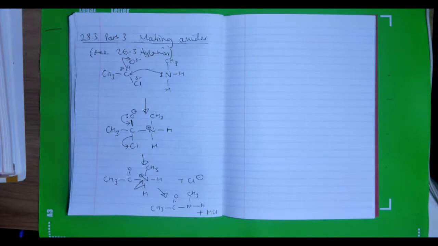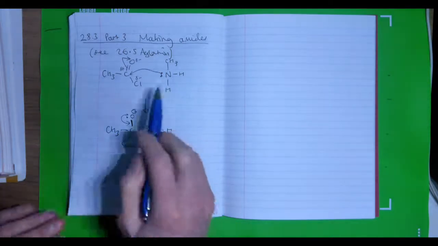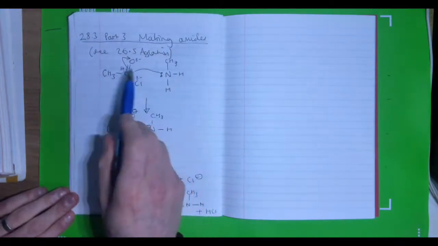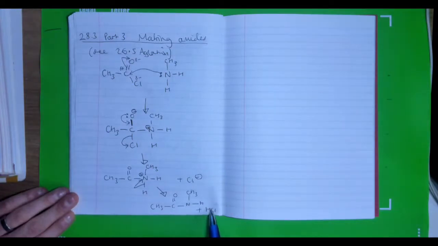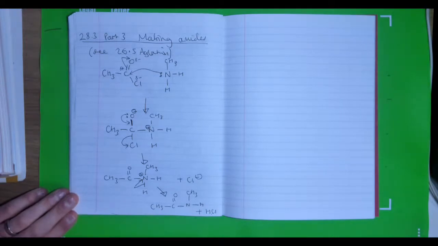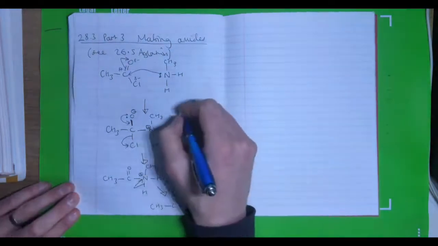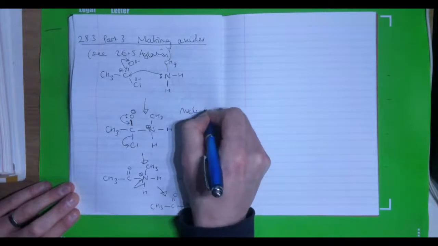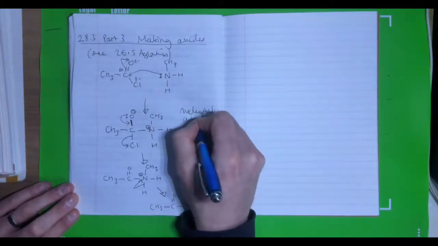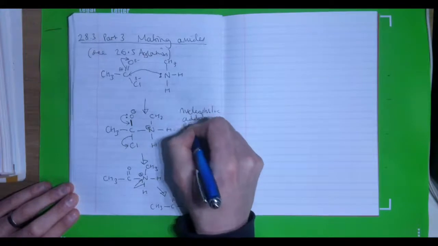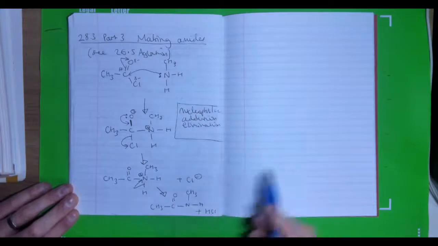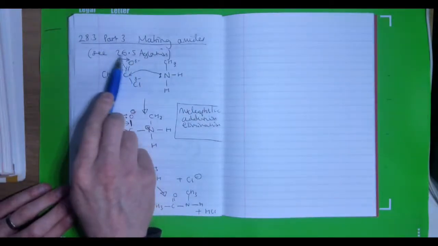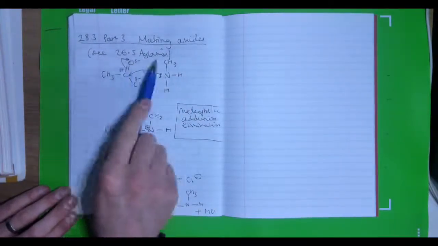Okay, so let's see what we've done in this mechanism. The amine adds on to the acid chloride, and then HCl is eliminated. So remember, we call this a nucleophilic addition-elimination reaction. I think now might be a useful time to flick back through your notes and look over 26.5, these acylation mechanisms.